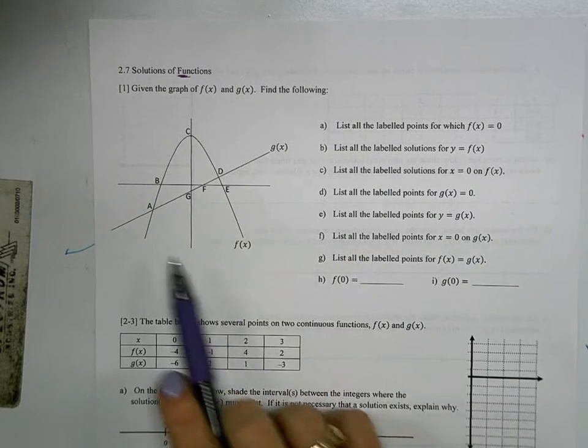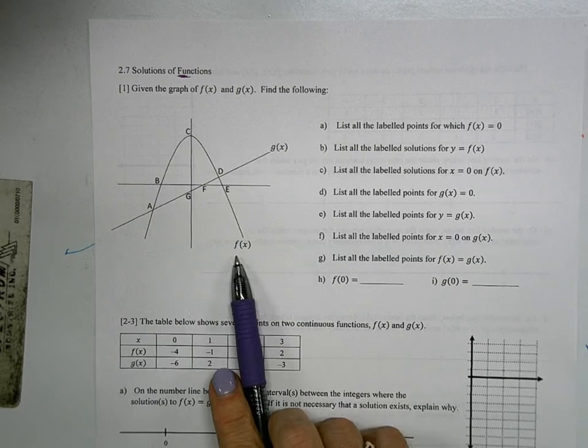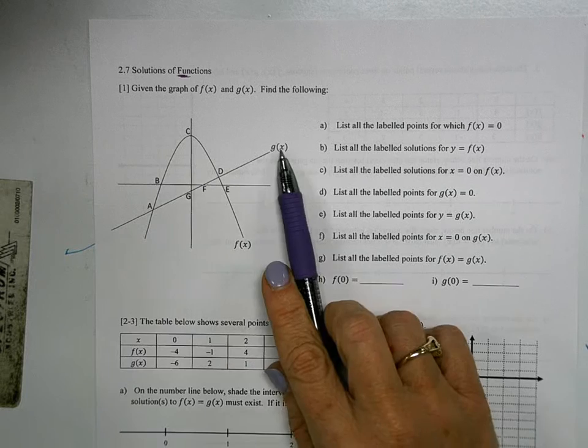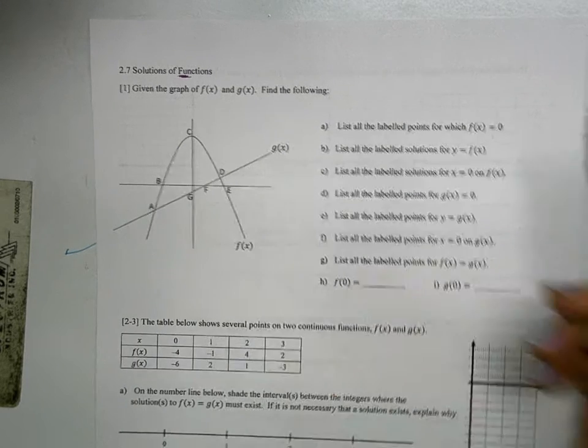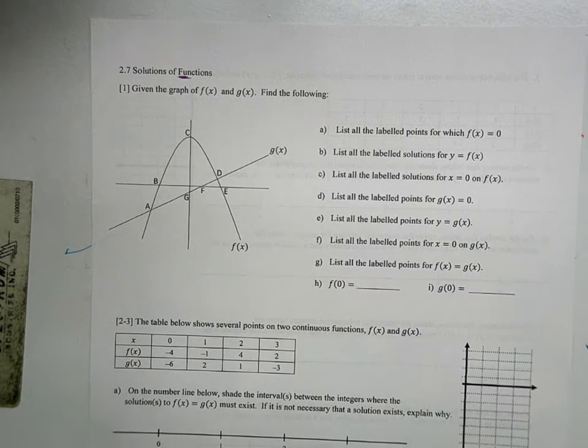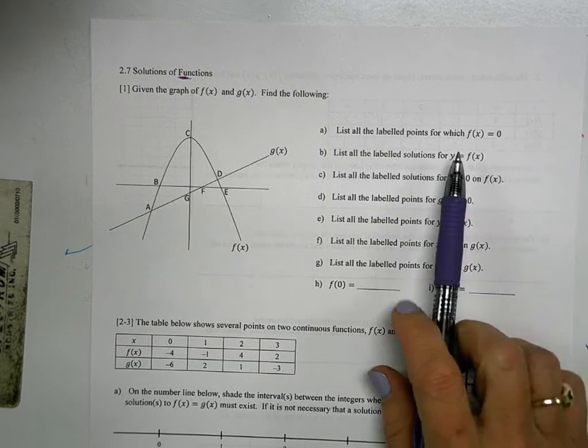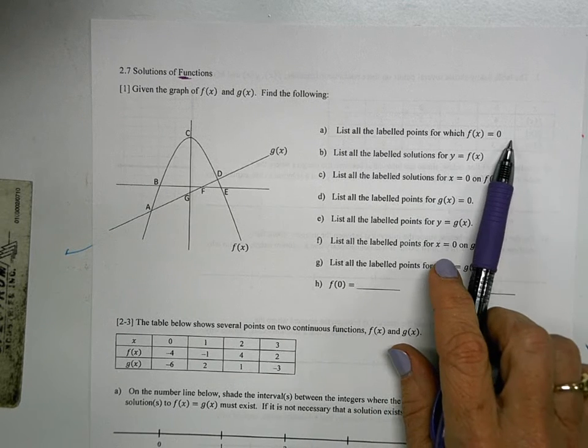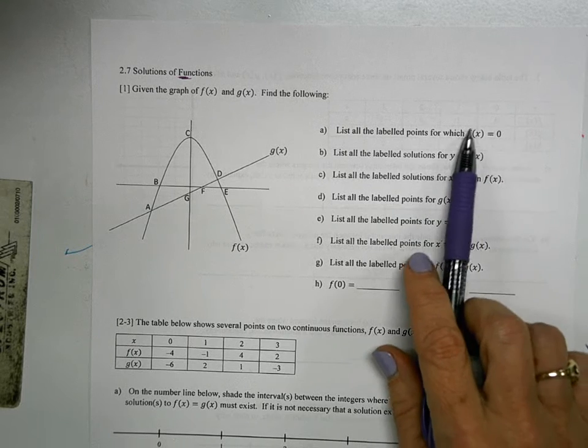This is the function that's given. This little upside down parabola thing is f. Okay, the line coming through here is g. All right. List all the labeled points, that is a, b, c, d, e, whatever it is, for which f of x equals 0. Okay, where is the function value?